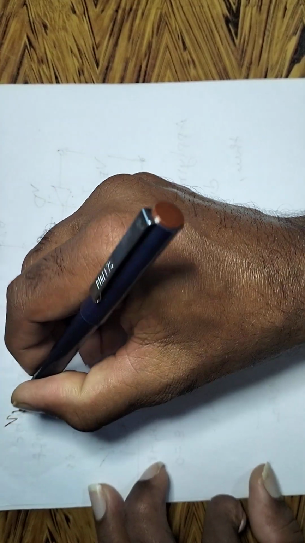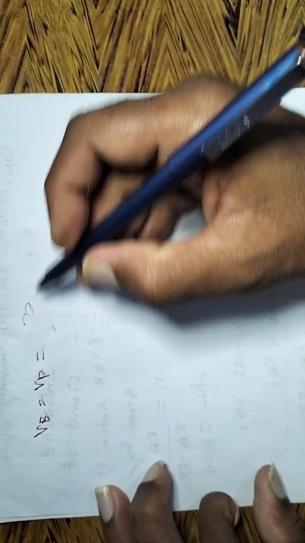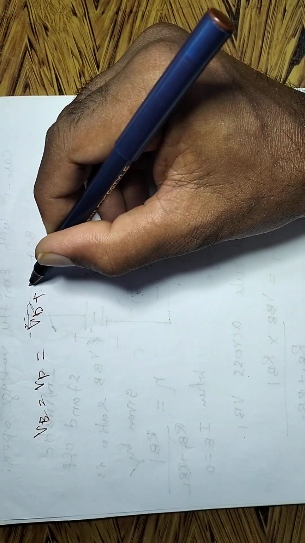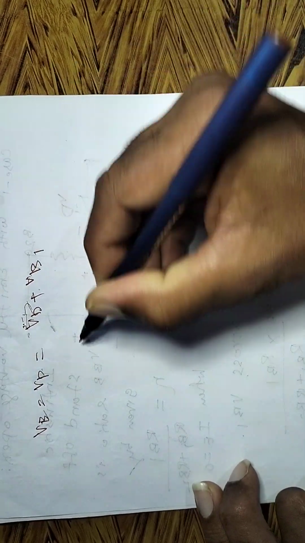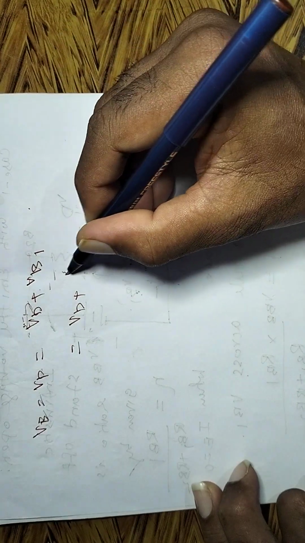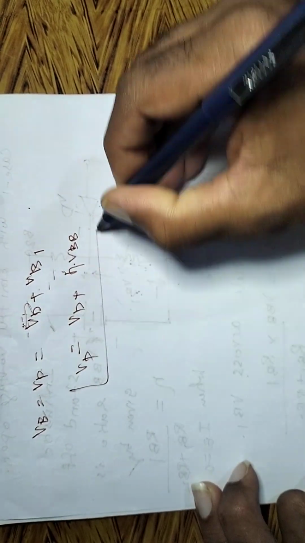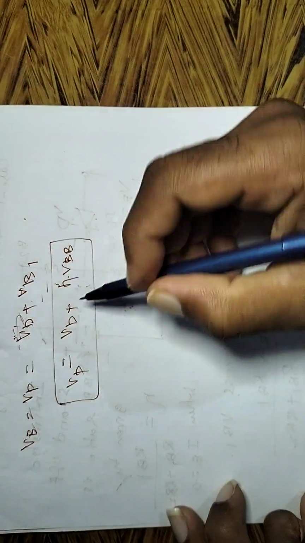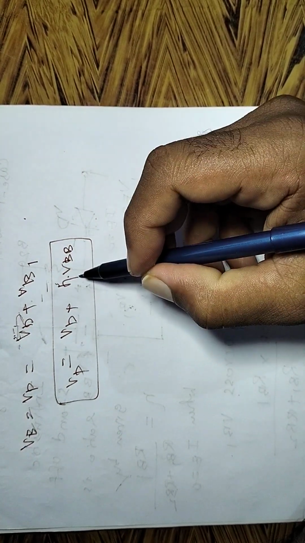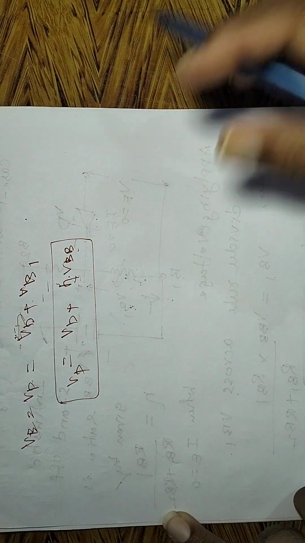So VE can also be written as VP, which equals VD plus VB1, that equals VD plus, what is VB1? Already we know, that is eta into VBB. Okay, this is the VP value. So this is the voltage drop across the diode as well as RB1. Across RB1 it is nothing but eta into VBB. So this is the expression, right?